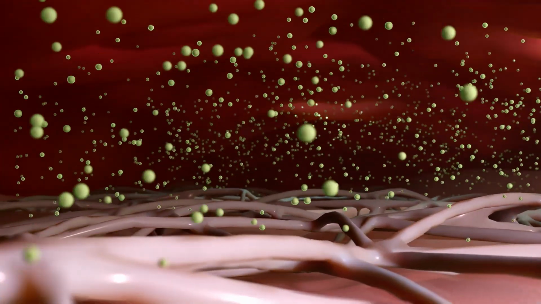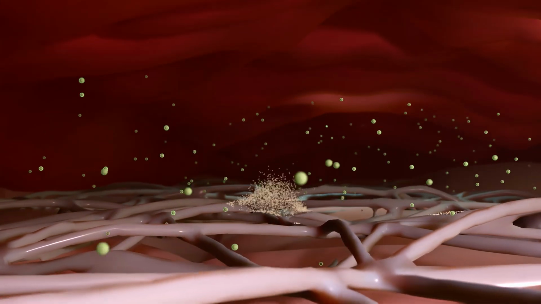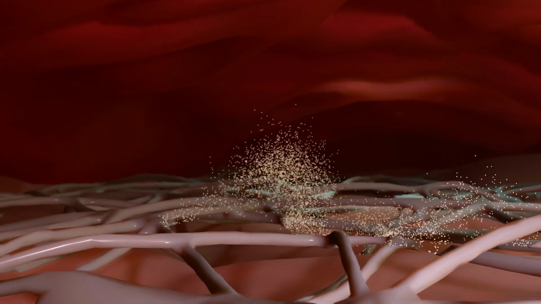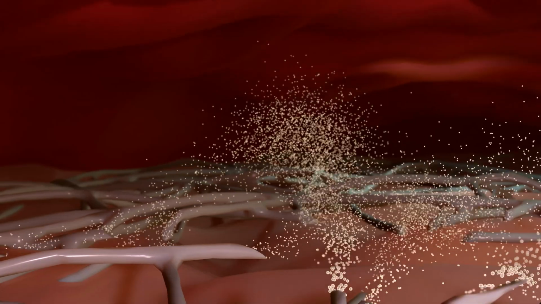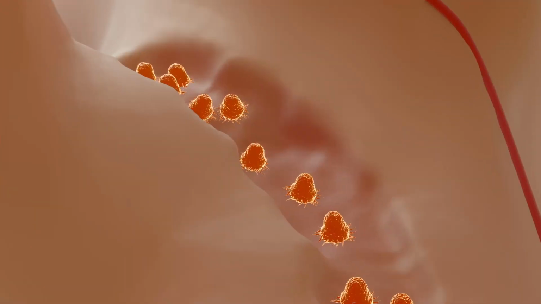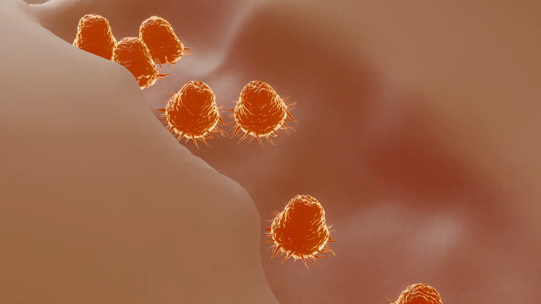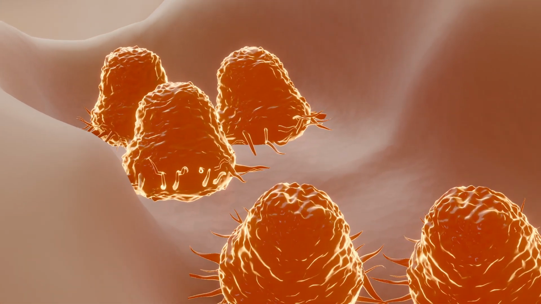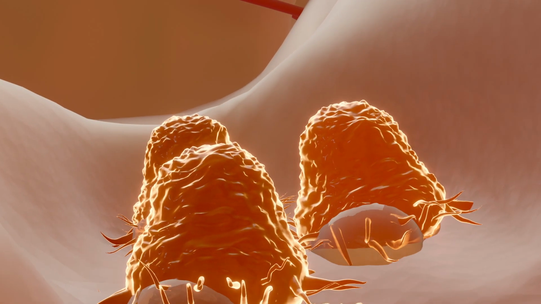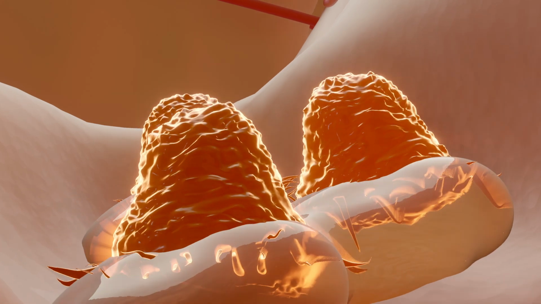Special enzymes are secreted by the osteoclasts to dissolve the protein matrix, which mainly consists of type 1 collagen. The osteoblasts are responsible for the formation of new bone tissue. They produce osteoid, which is the new, non-mineralized base substance.